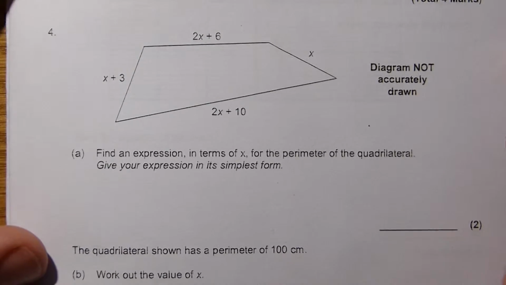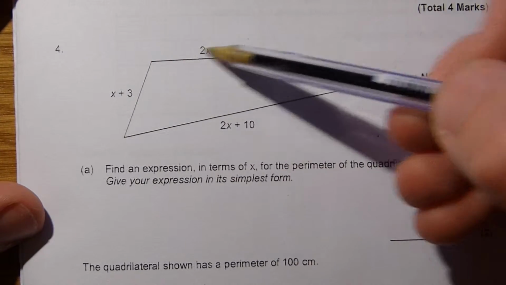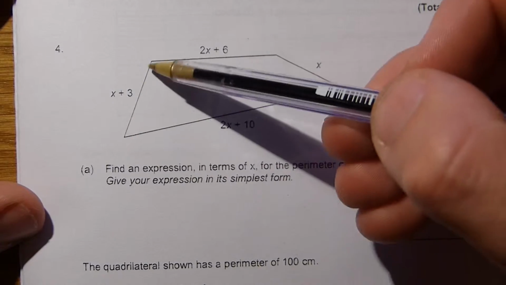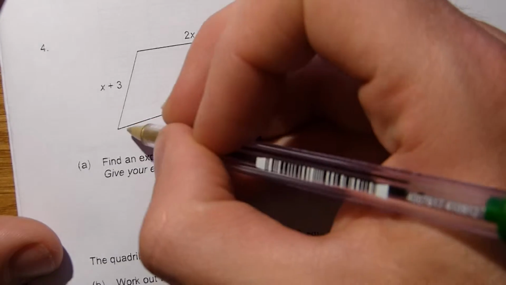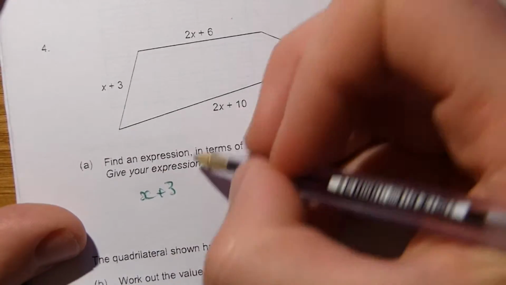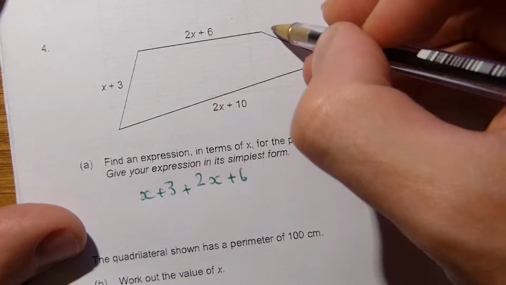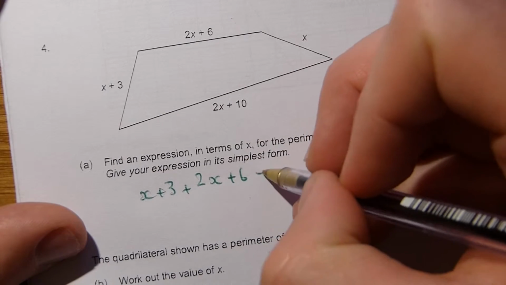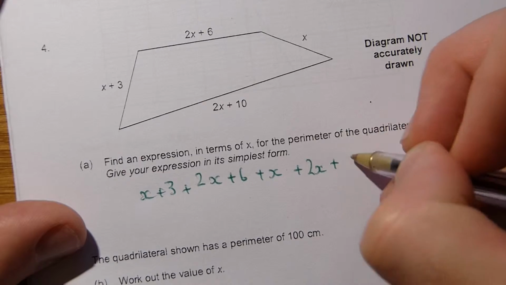At the bottom of the page we've got a question to find an expression in terms of x for the perimeter of the quadrilateral. Now we know that the perimeter of a shape is the distance around the outside, so I'm going to take each of these expressions and add them together. So I'm going to start here with x plus 3. We then need to add on 2x plus 6, add this side plus x, and then the final side 2x plus 10.